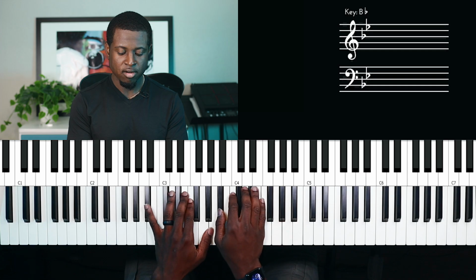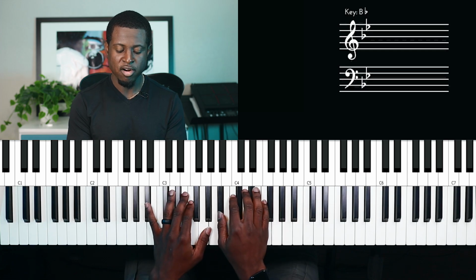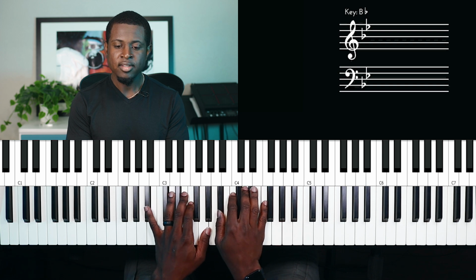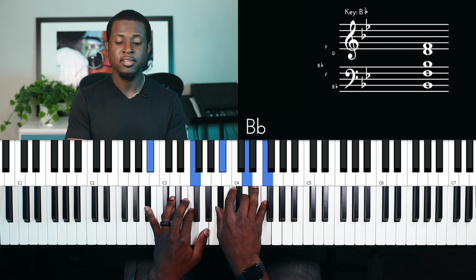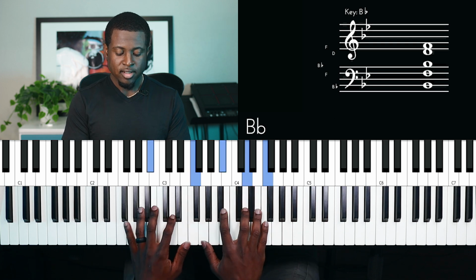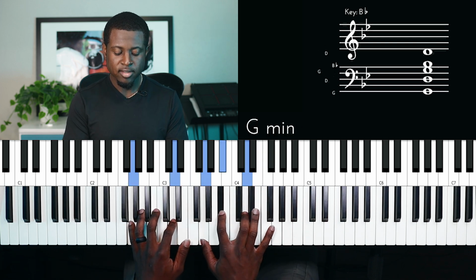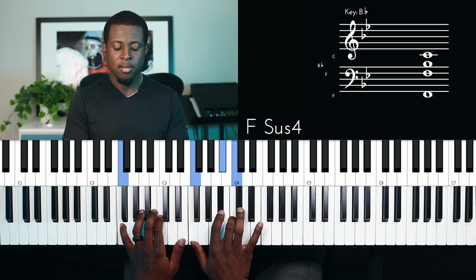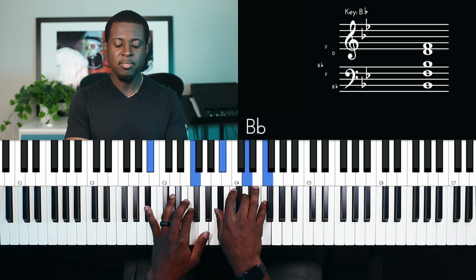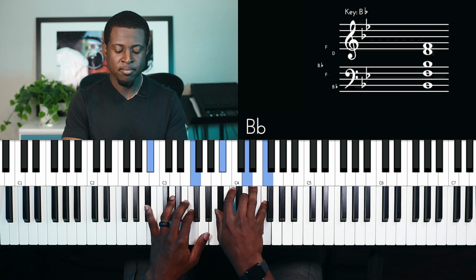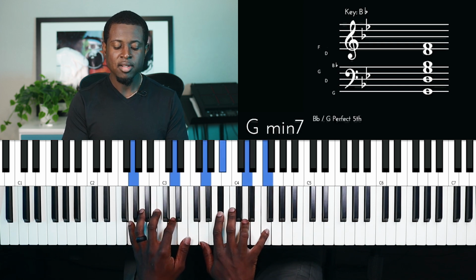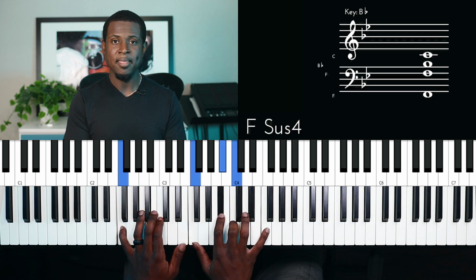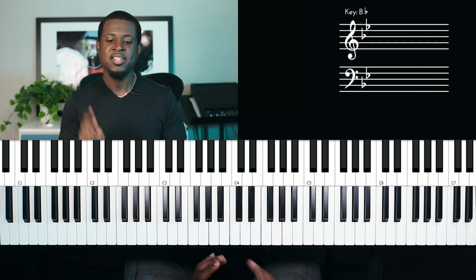So the correct chords for this song, and just for the first part of it, are shown here. All right. So that's the second step.